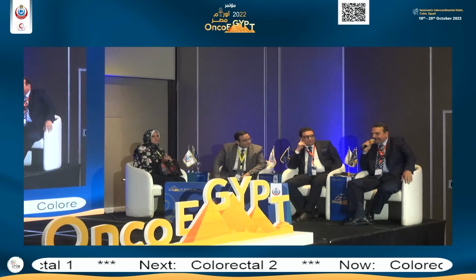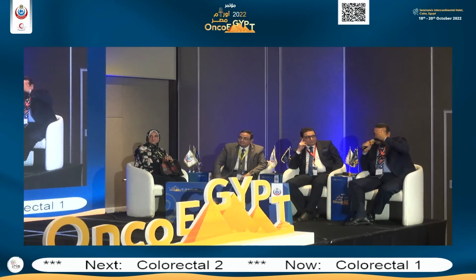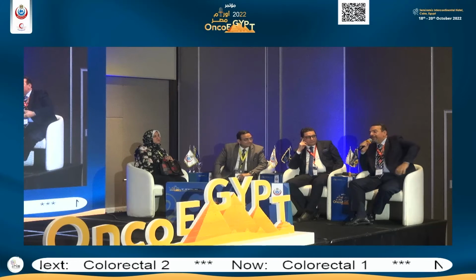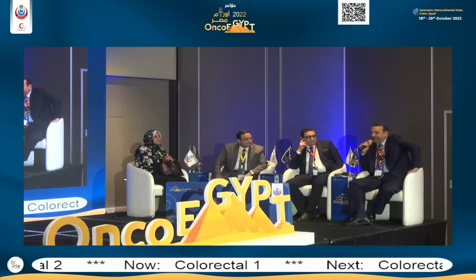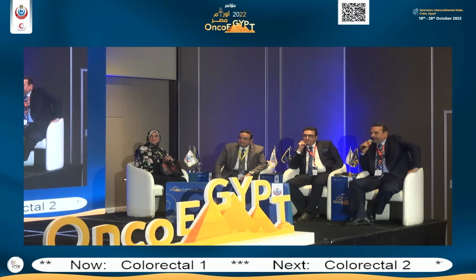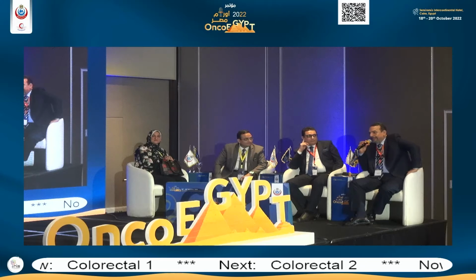I want to ask one question about the incidence of colorectal cancer on the right side, the ascending colon. What about the role of exposure to bile in increasing the incidence of colon cancer on the right side? I cannot understand the question, once again please. Some studies say that colon cancer on the right side increases in incidence by exposure to bile, more bile on the right side. Yes. What about this? What is the news?